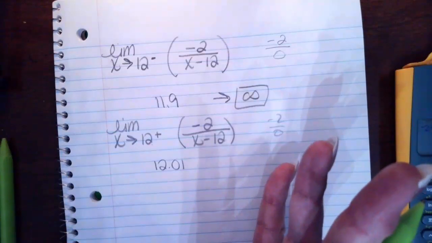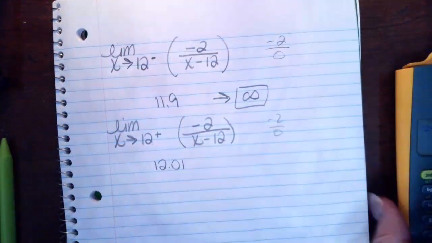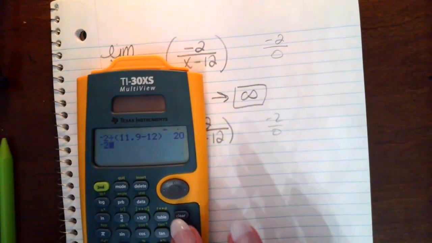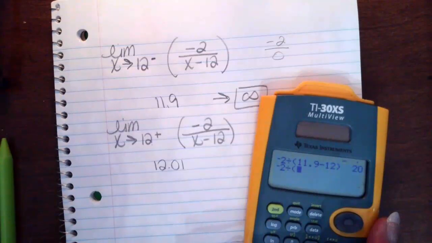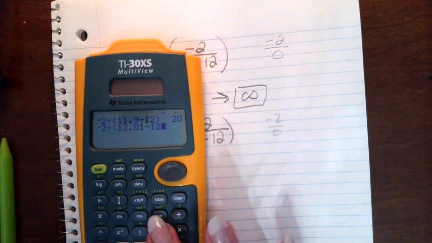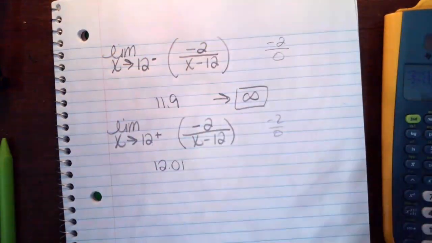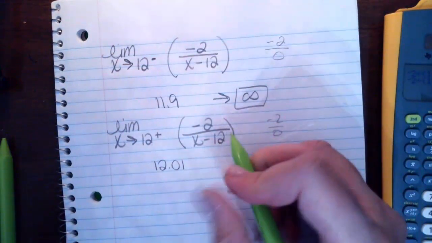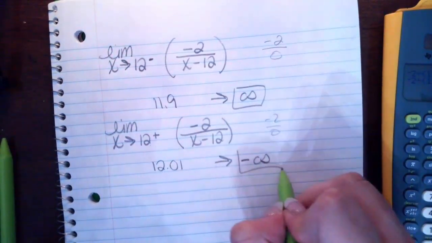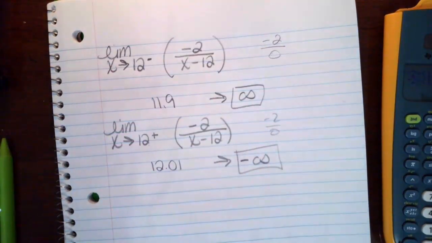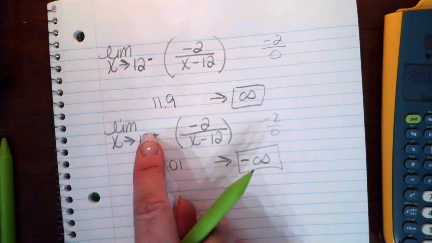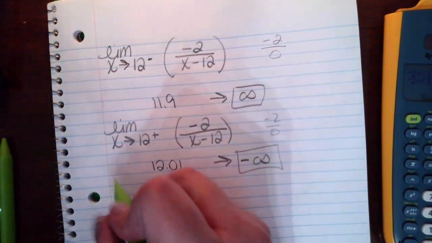So again, all we're looking for is the sign. So if I plug in a 12.01, I have negative 2 divided by 12.01 minus 12. And that gives me negative 200. So if I got a negative, that means I have negative infinity for an answer. So my left-sided limit gave me positive infinity. My right-sided limit gave me negative infinity.